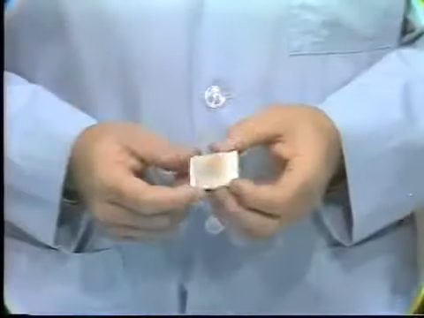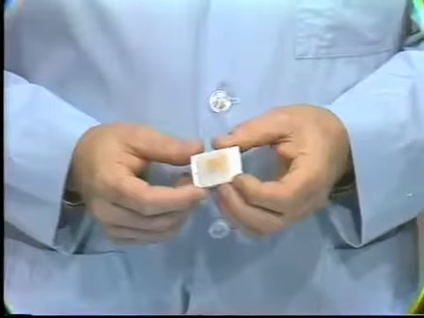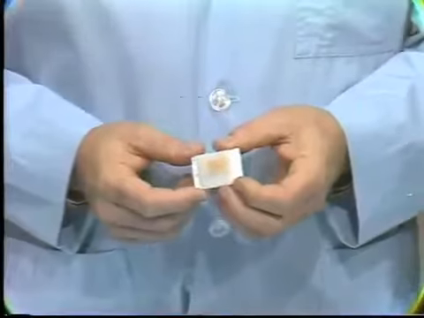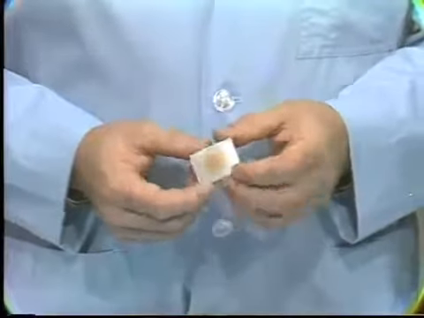We add a white plastic support to this before we cool it. I want to show you what the block looks like now. Here we have a piece of tissue.